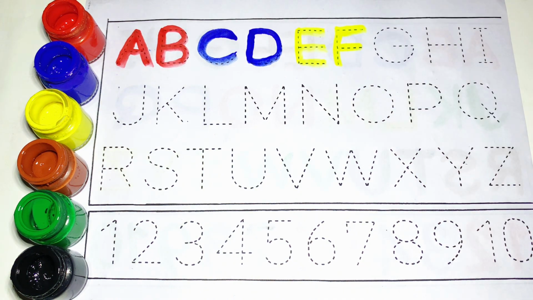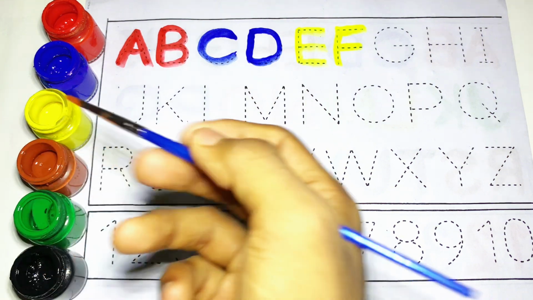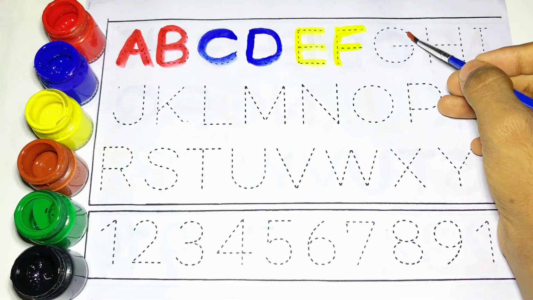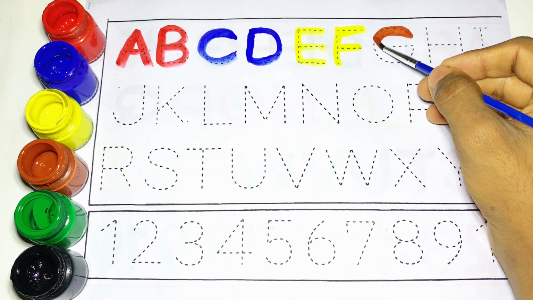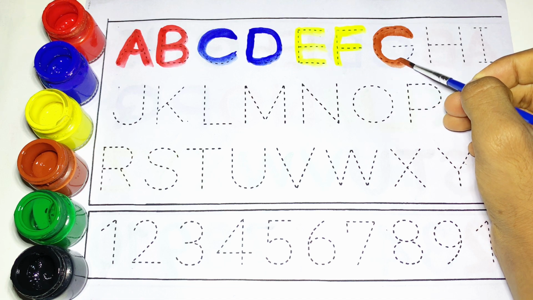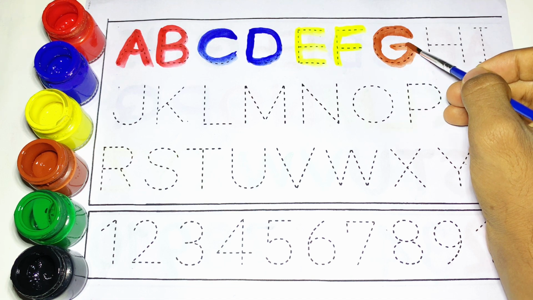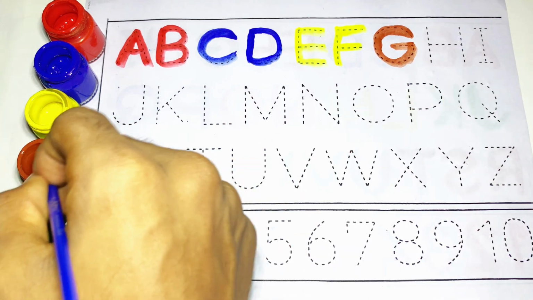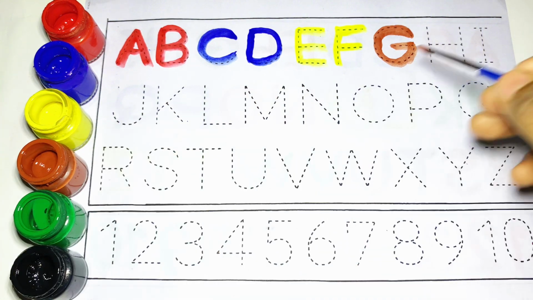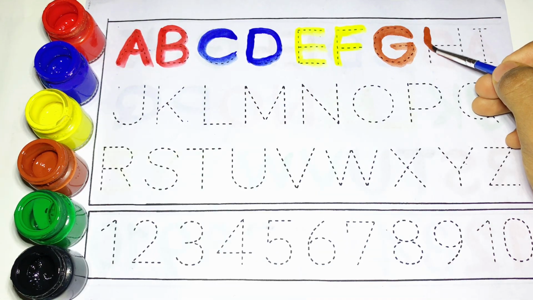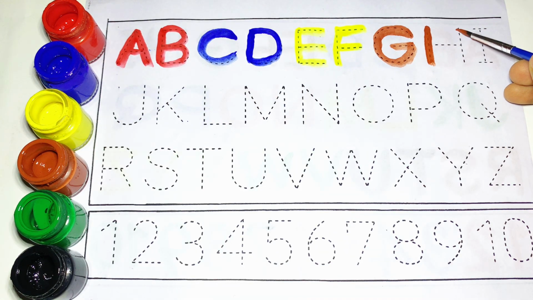Kids, now draw G. G for God, G for glass. The alphabets of G, and use brown color. Kids, again use brown color and draw H. H for hand, H for helicopter. The alphabets of H.